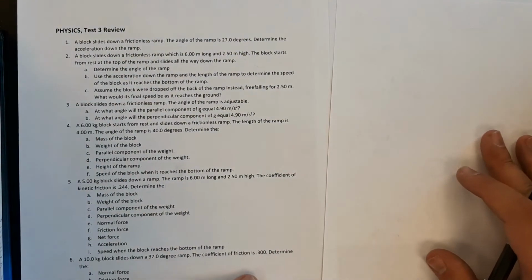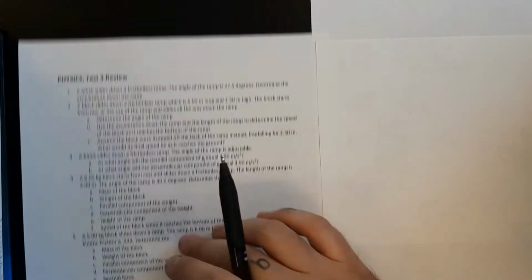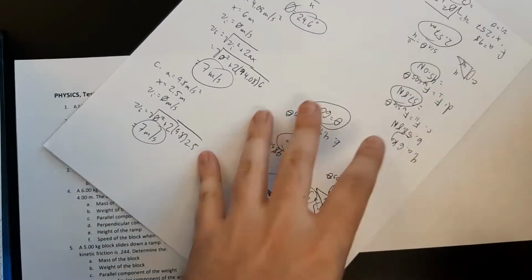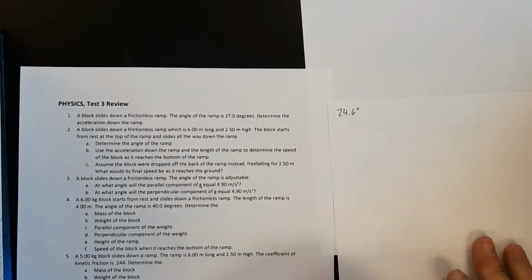Let's continue on. All right, number 5. A 5 kilogram block slides down the ramp. The ramp is 6 meters long and 2.5 meters high, so that is the same dimensions as we had up there. So real quick, that is going to be 24.6 degrees. Just going to write that on here so that we can have that for later.